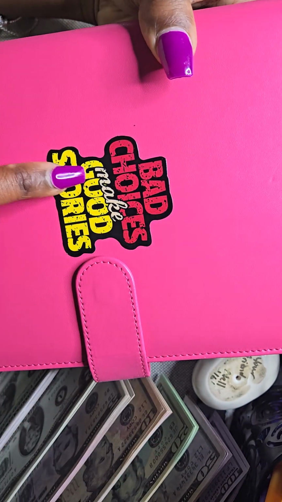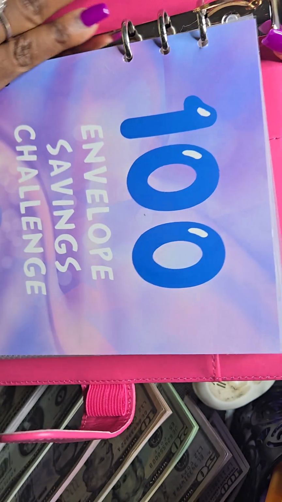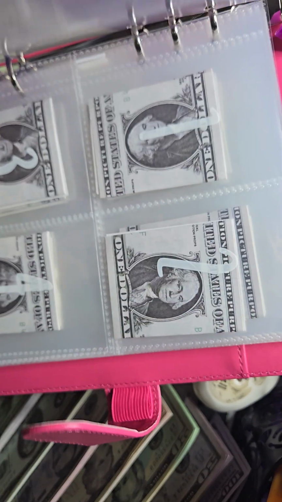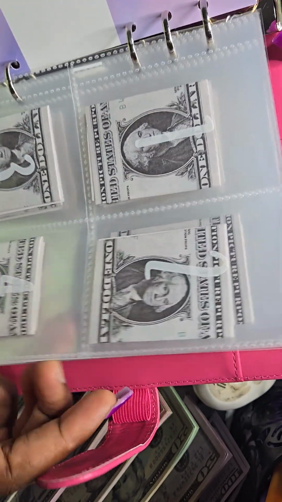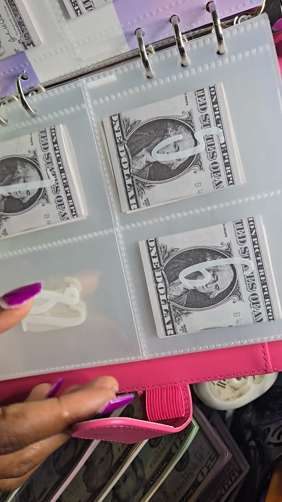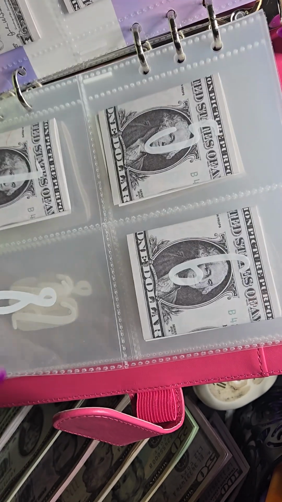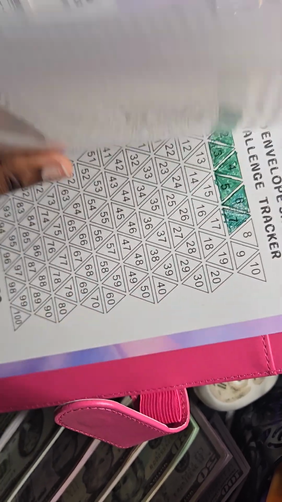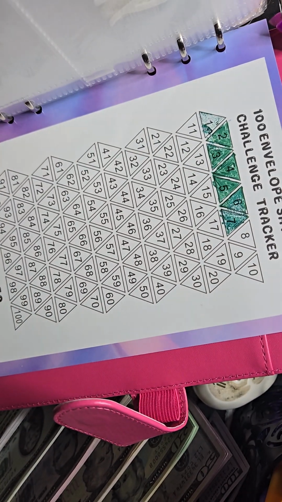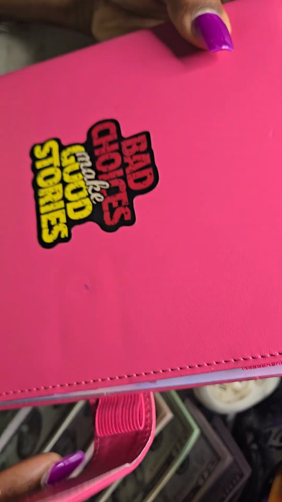Okay. Bad choices make good stories. That's a good motivation. So I always like to have these as motivation. So I've done envelopes 1 through 7. I'm sure that I started a long time ago, and so that's why this is the fund I have now. Envelopes 1 through 7, I have to stuff this. So I'm going to stuff quite a bit.